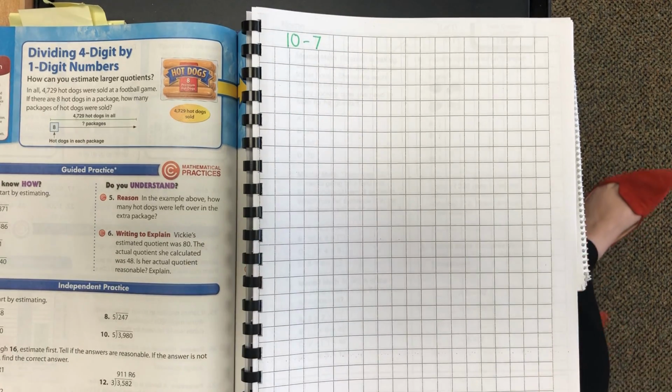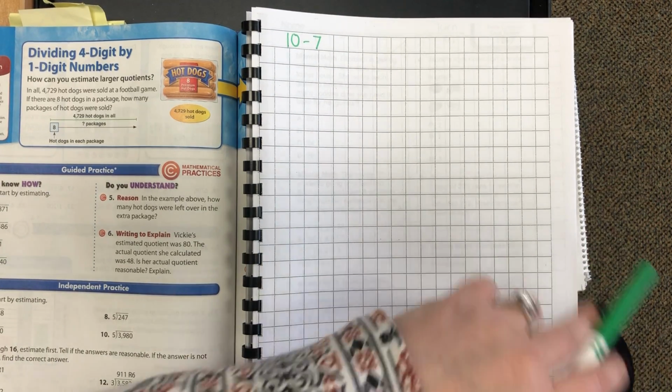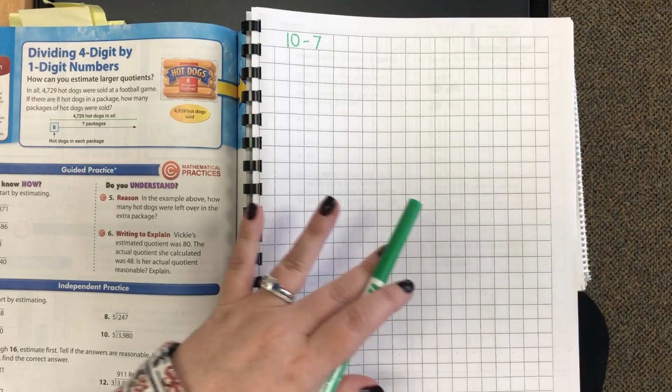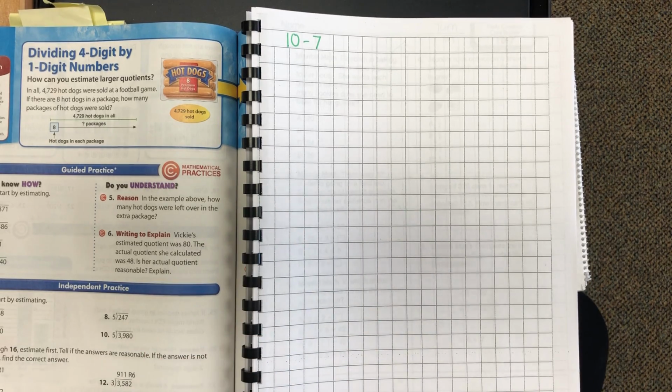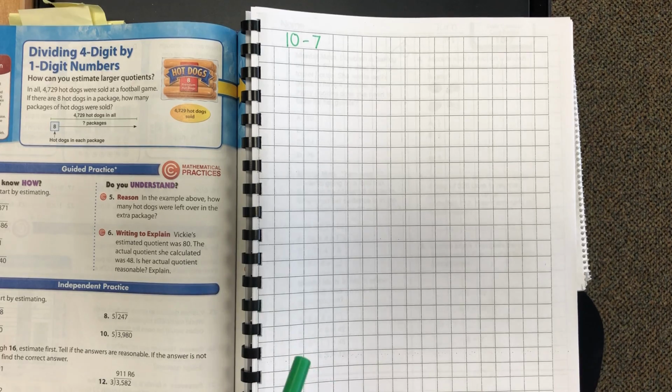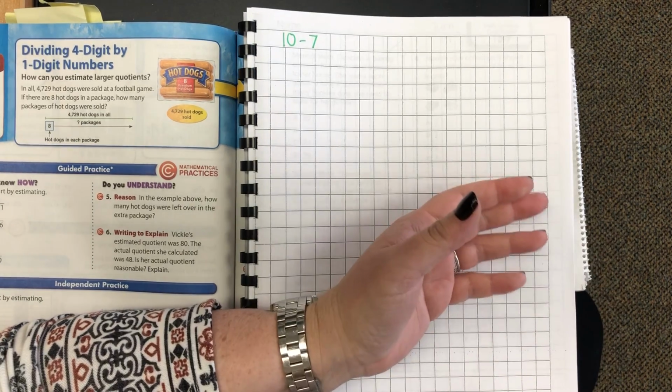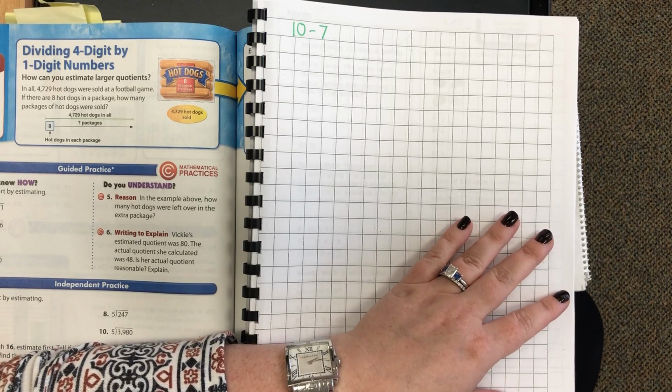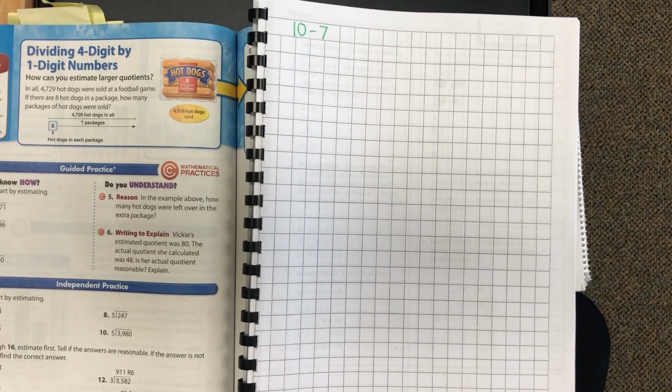All right, so this lesson is the last lesson before we get into the problem-solving lesson and then the test. Now, this one is dividing 4-digit numbers. It's honestly the same thing that we've been doing, except more steps. So do this with me.